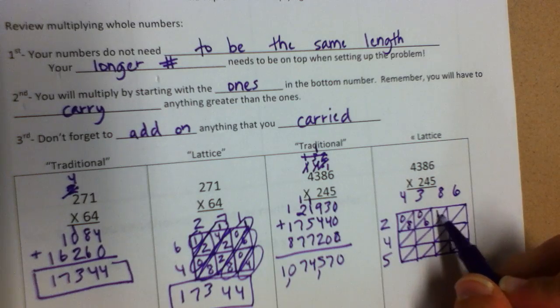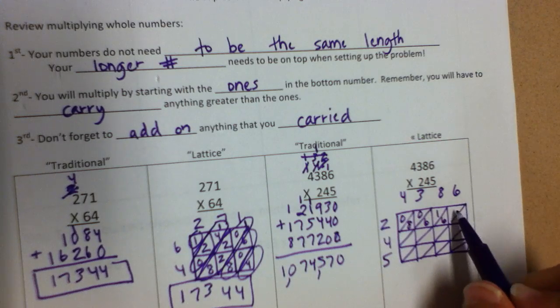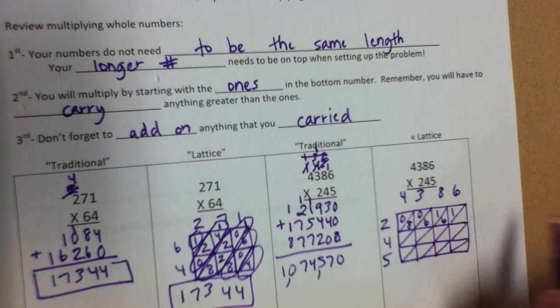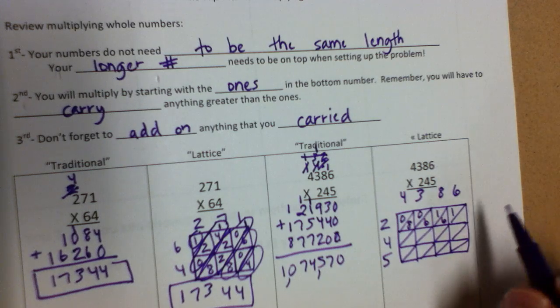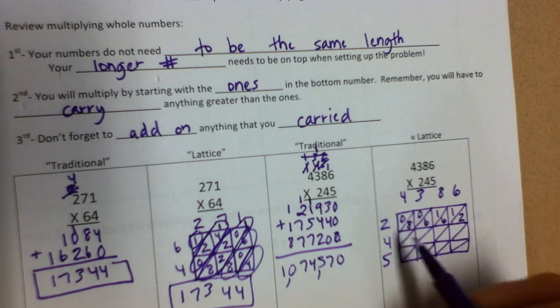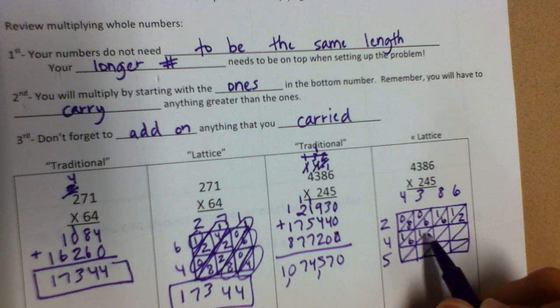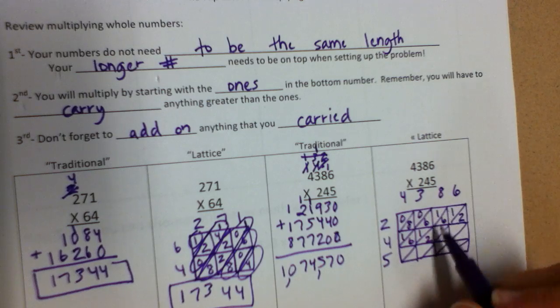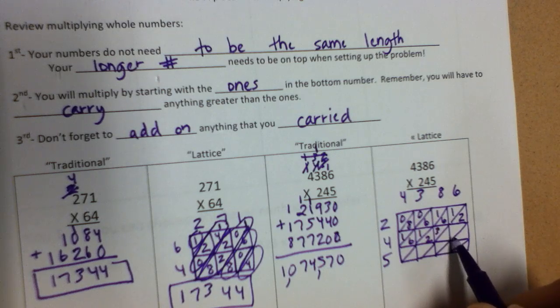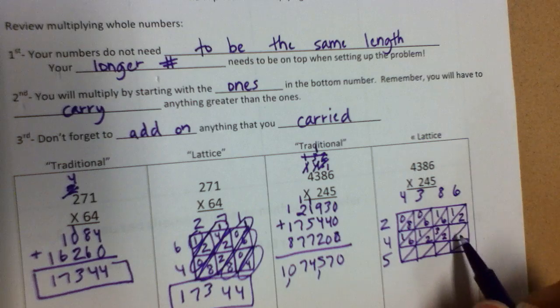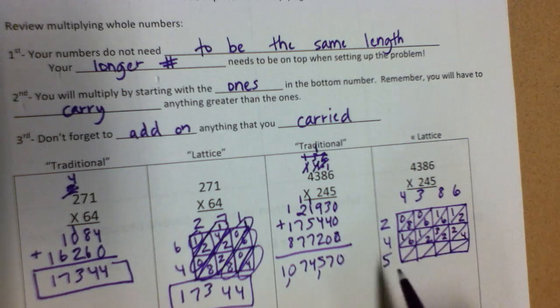2 times 8 is 16. 2 times 6, I'm obviously recording at school right now. 2 times 6 is 12. 4 times 4 is 16. 4 times 3 is 12. 4 times 8 is 32. 4 times 6 is 24.